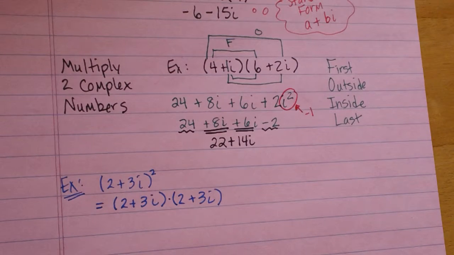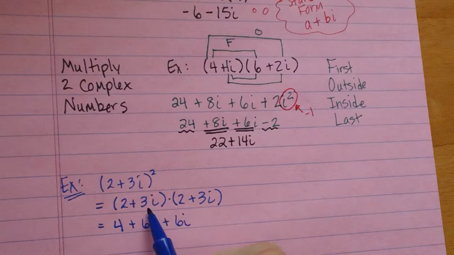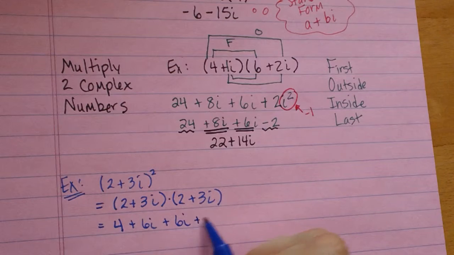And then we're just going to be foiling like we did on the last problem. So we'll take first times first, we get 4, outside times outside, plus 6i. Inside times inside is also plus 6i. And last times last is plus 9i squared.